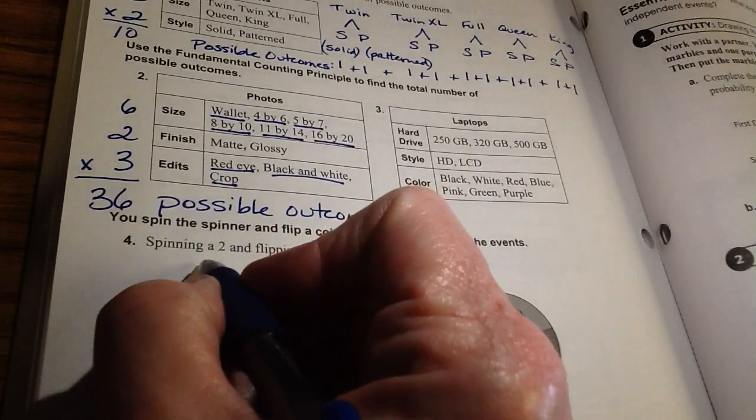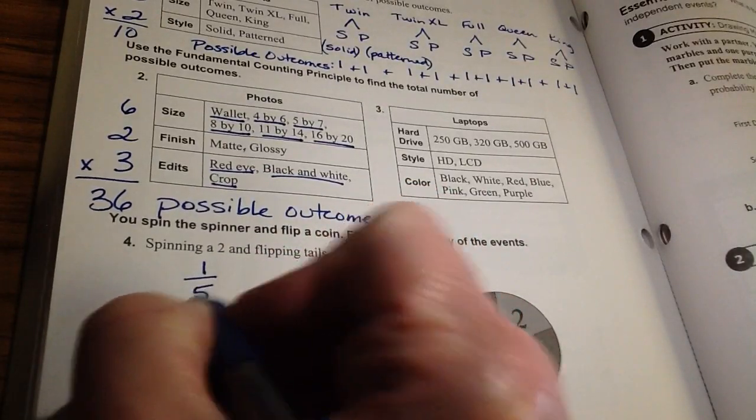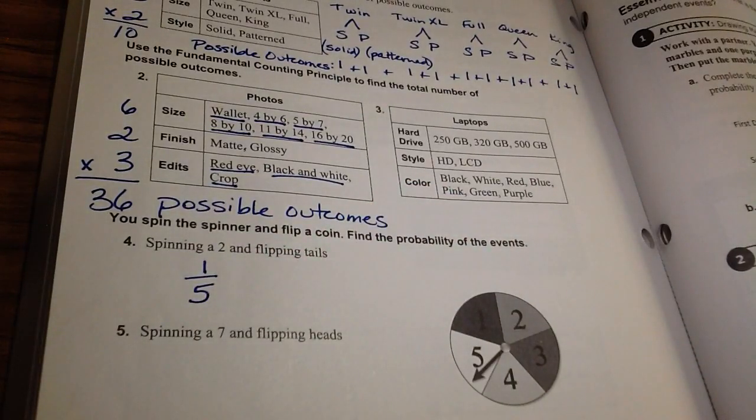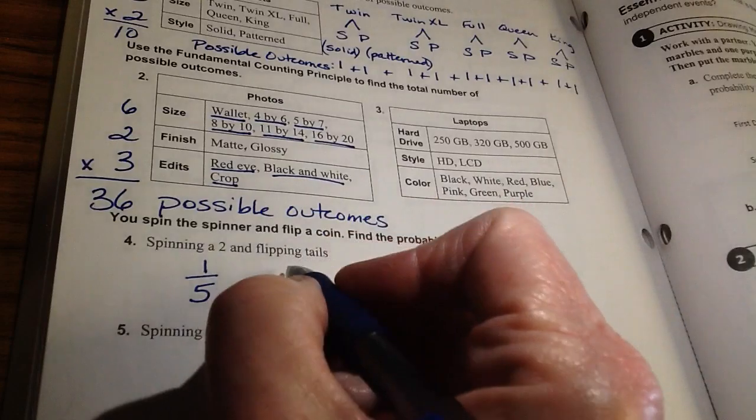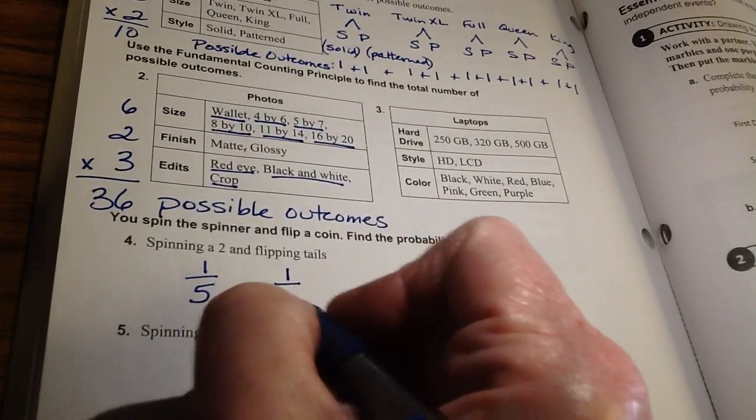So we're going to put that. Chance of spinning a 2 is 1 in 5. Any of the numbers would have been 1 in 5. And flipping tails. So you're flipping a coin. Flipping a coin only has 2 choices, heads or tails. So the chance of getting tails is 1 out of 2.